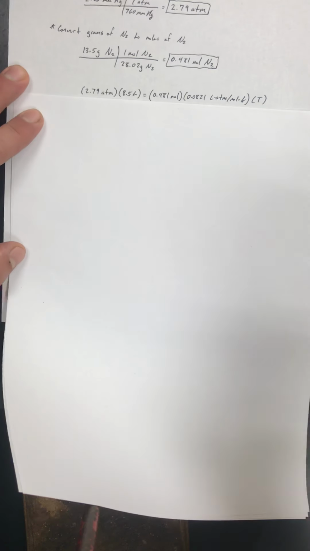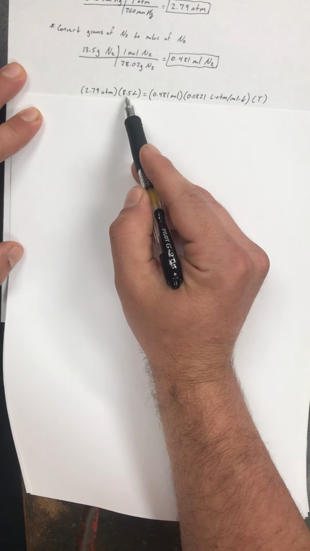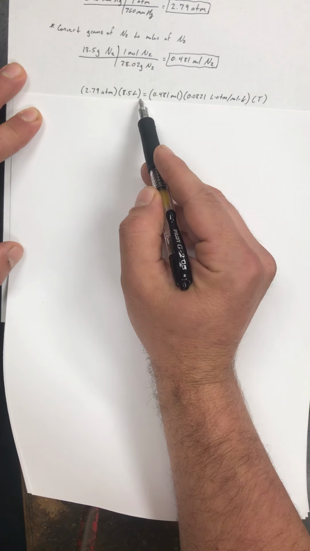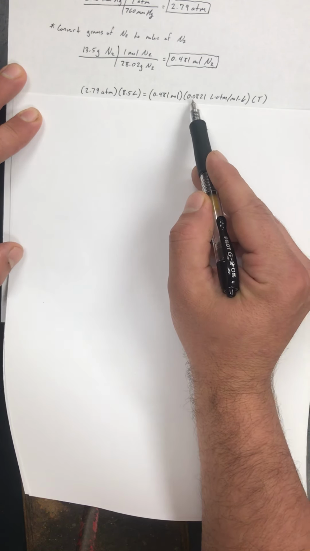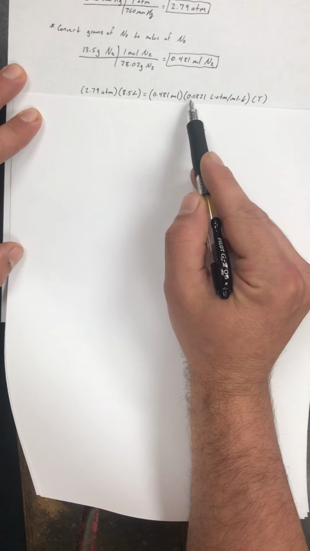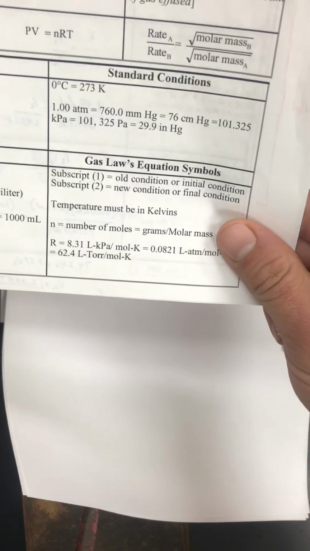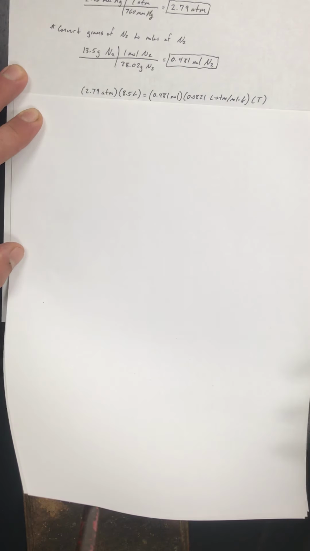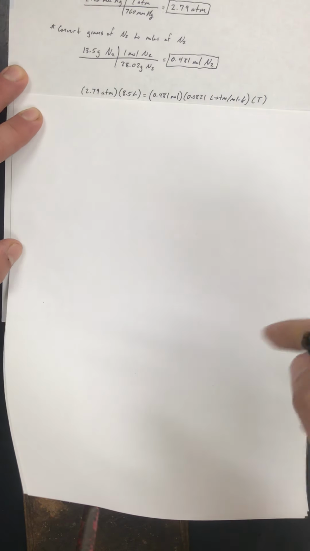So the ideal gas law: P, pressure, 2.79 atmospheres, V, volume, 8.5 liters, equals N, 0.481 moles, R, which is our gas constant, and with the atmosphere unit, it will be 0.0821, and you get that off of your gas law equation symbol sheet. And then temperature is what we will be solving for, and every temperature that you get as an output in this calculation will be in Kelvin, and we were asked what temperature Celsius, so we're going to have to go back and convert once we get our answer.